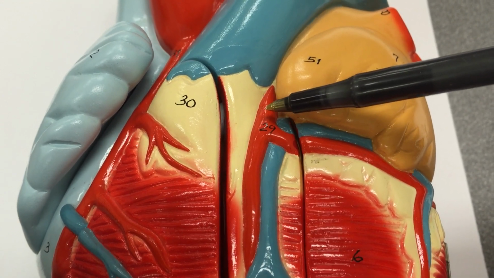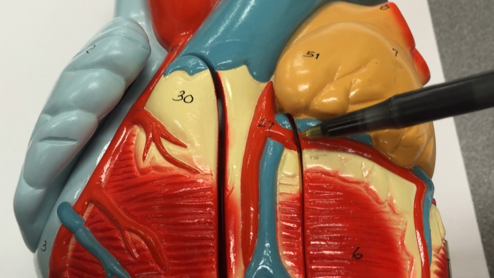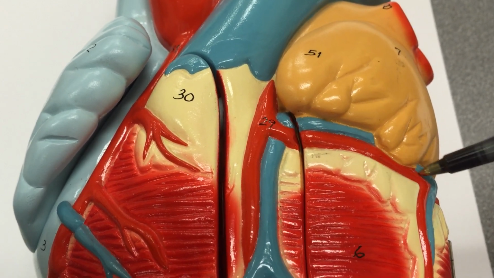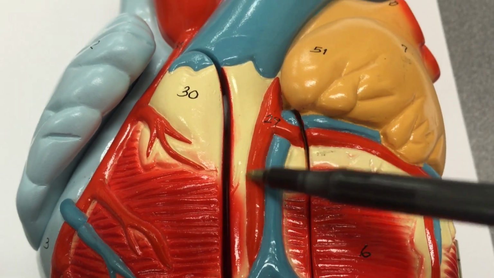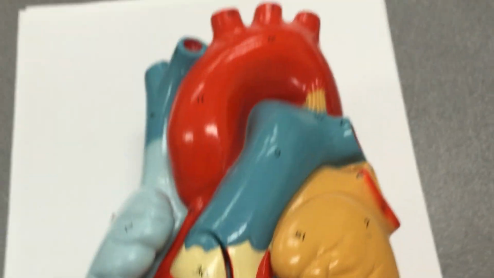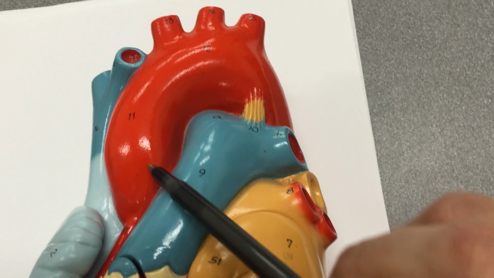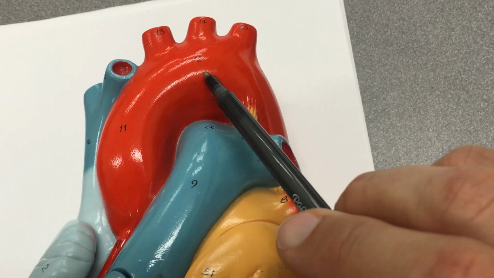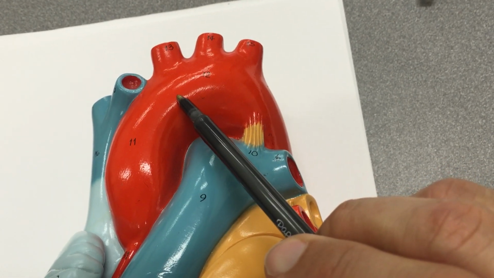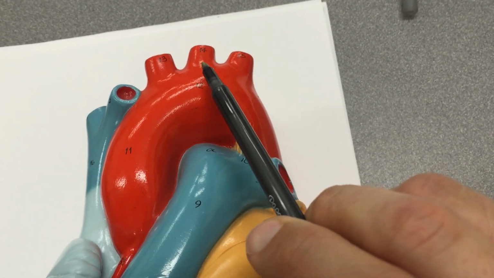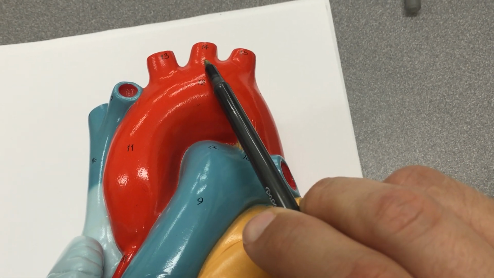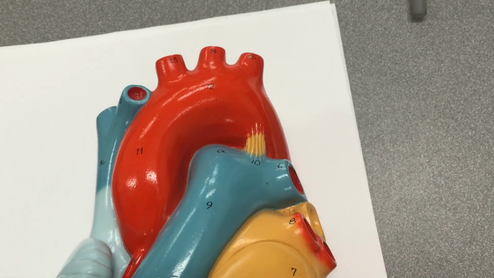There are a couple main branches. This branch here that circles around the back on the left is the circumflex artery, and this one right here is the left anterior descending artery. Coming up top, ascending aorta, arch of the aorta, descending aorta, there are three branches. In order, this is the brachiocephalic trunk, this is the left common carotid artery, and this is the left subclavian artery.